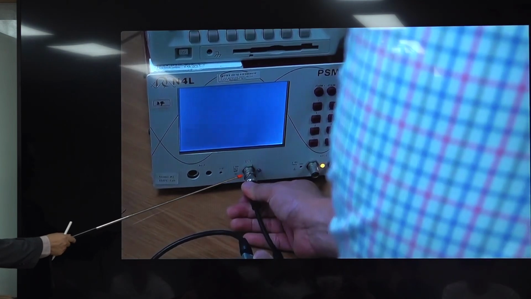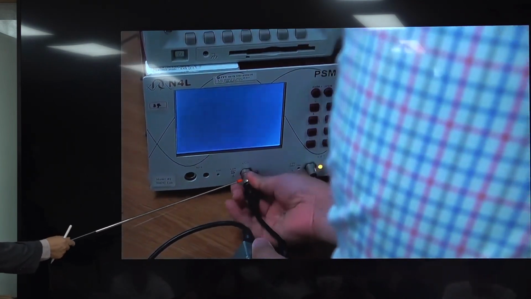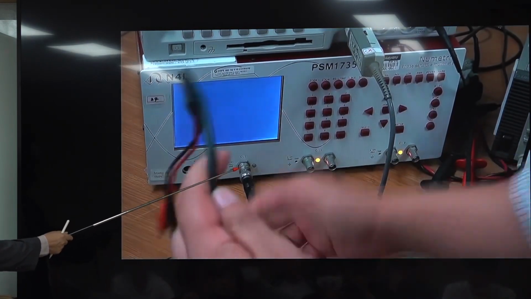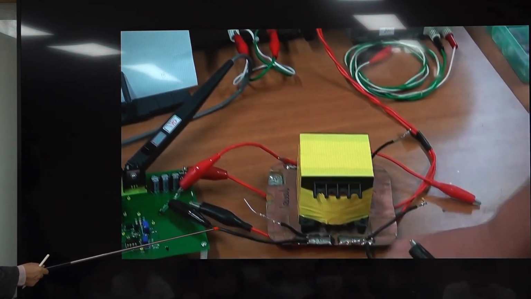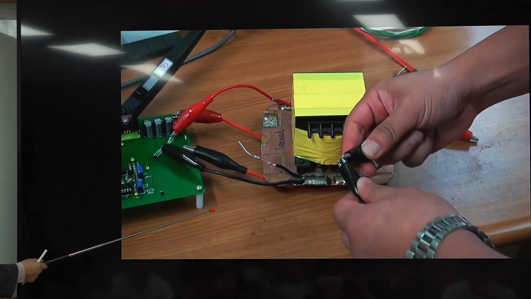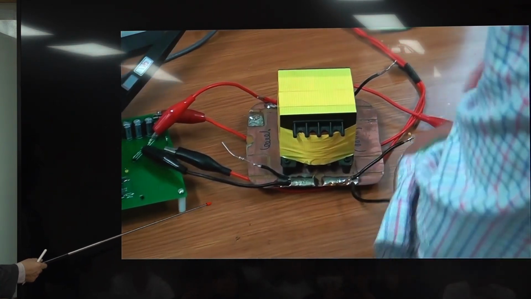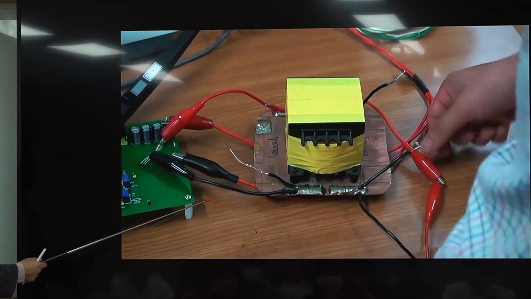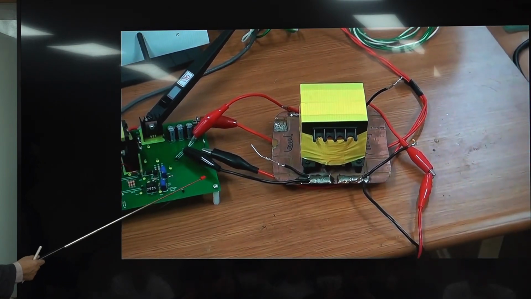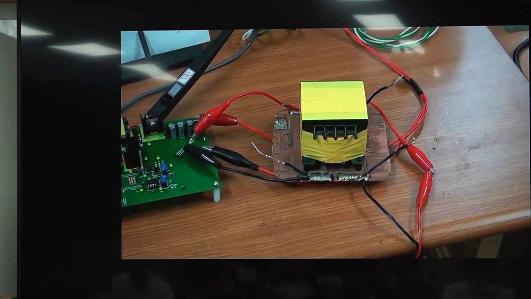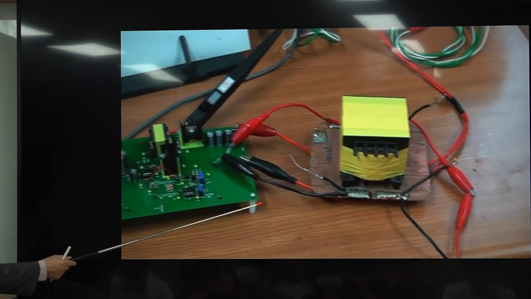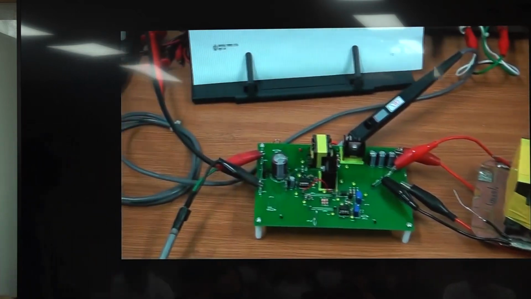This is connected to the output to sweep the sinusoidal wave frequency, and this is connected to, this is Vx probably, I don't know. One is Vx, one is Vy, with respect to the common ground somewhere here.